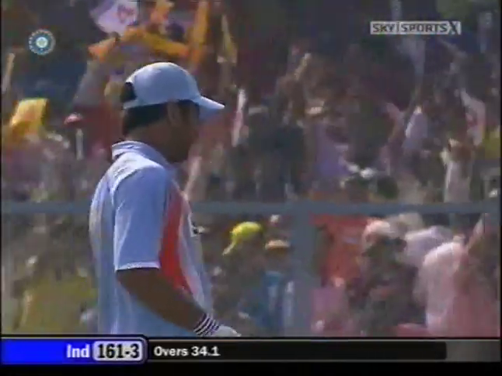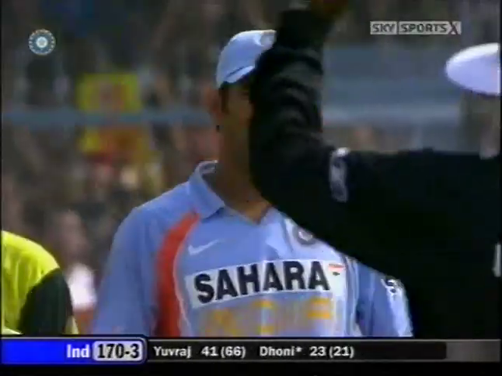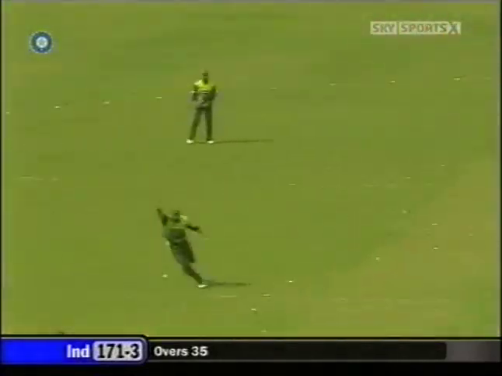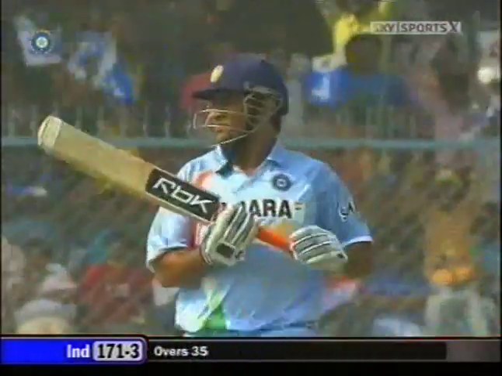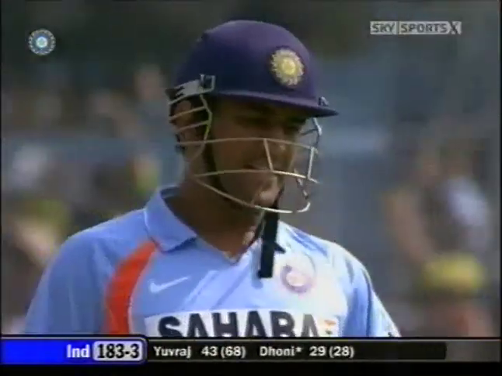Another 6. Dhoni jumps on the bandwagon this time, following Yuvraj Singh. Fourth one. That's a massive one. Wow. What a hit. And that's what he's famous for, Mahendra Singh Dhoni. Good response from Mahendra Singh Dhoni. He's a powerful man. That is a serious punch from Mahendra Singh Dhoni.